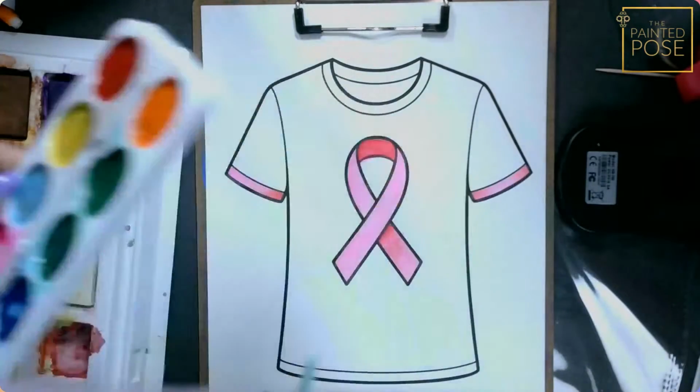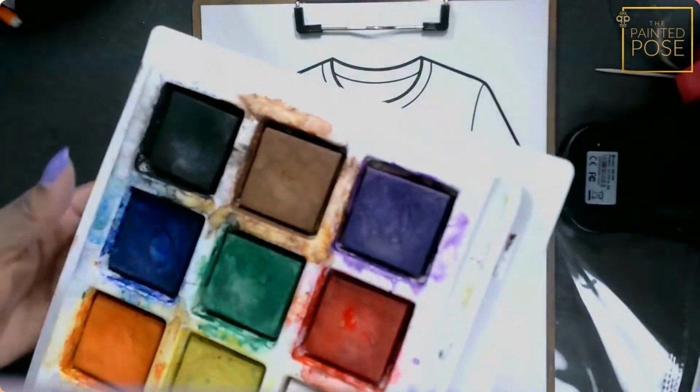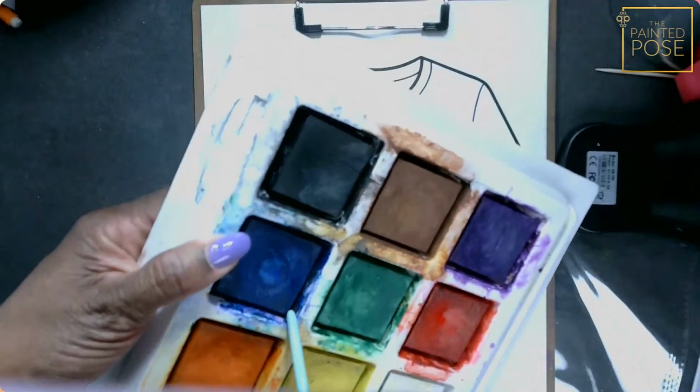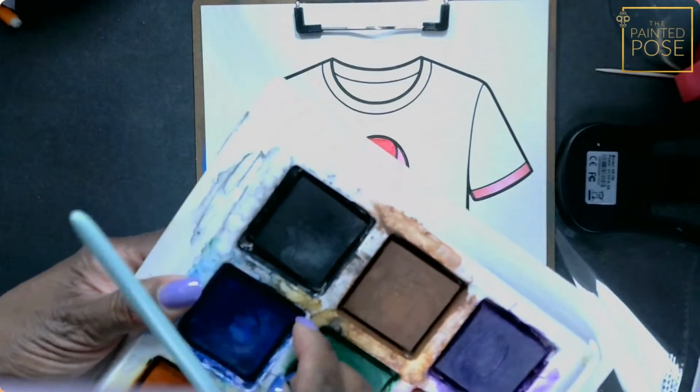Now I could use the blue here, but I'm going to save that for when I'm out and about. I am going right back over here to my frame. This is nice big chunks of paint. Let me show you how much paint is in here.